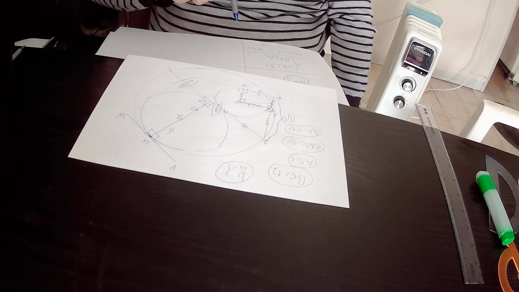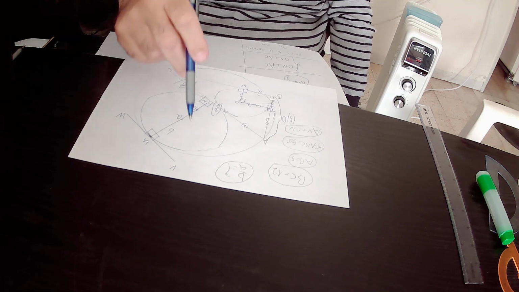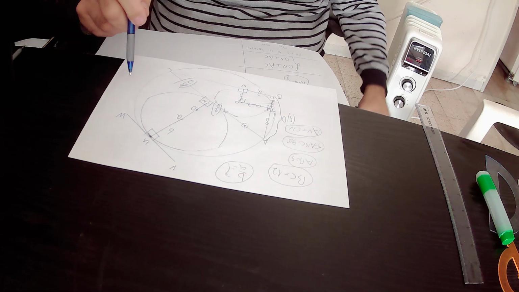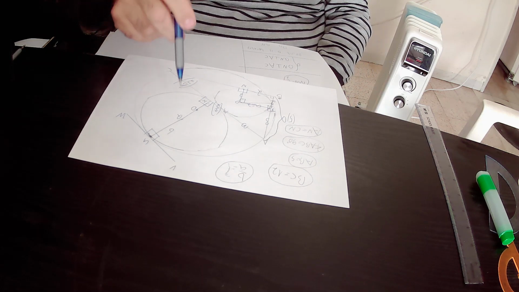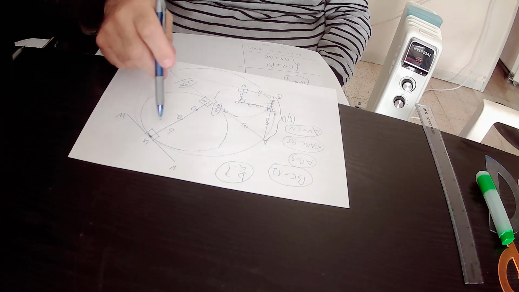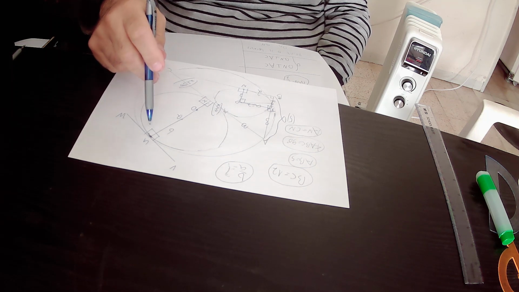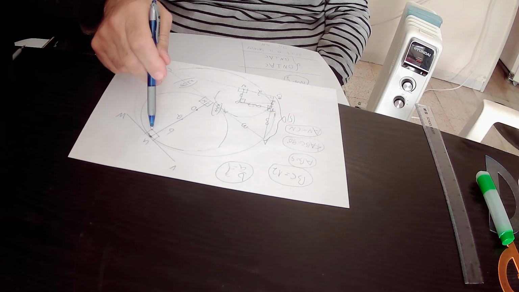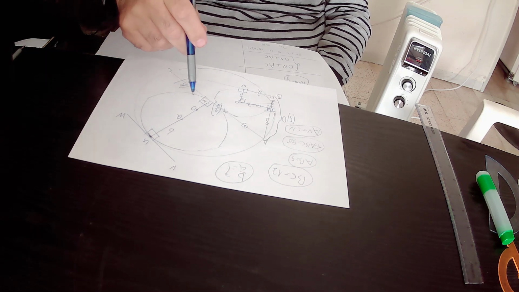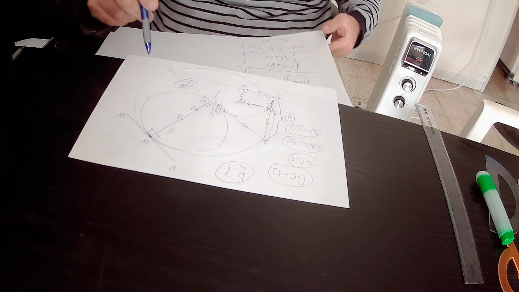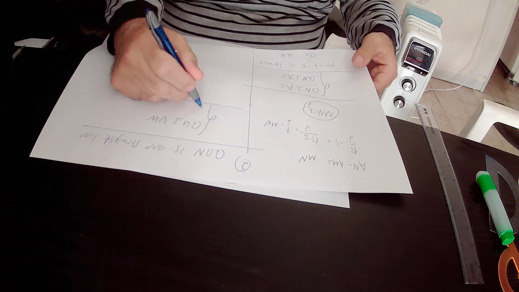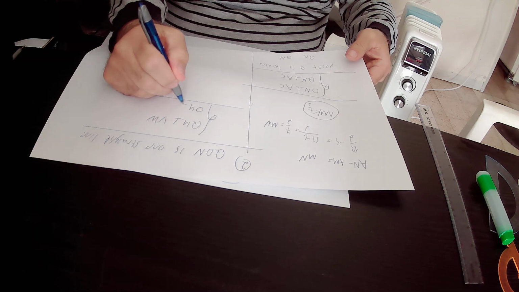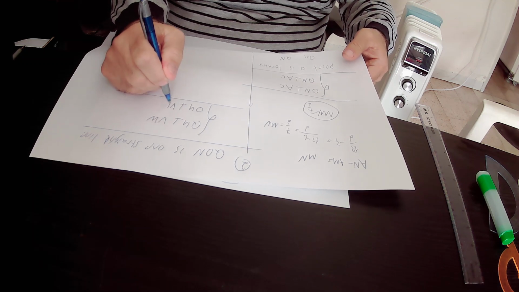Whenever you have a radius drawn to the point of tangency, tangent VW will be perpendicular to the radius UO, meaning this angle equals 90 degrees and this angle also equals 90 degrees. So I can write down that OU is also perpendicular to tangent VW.